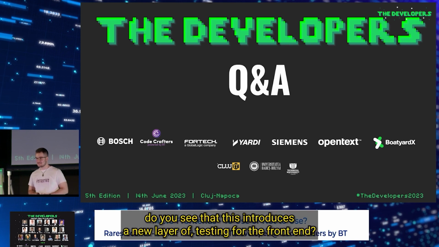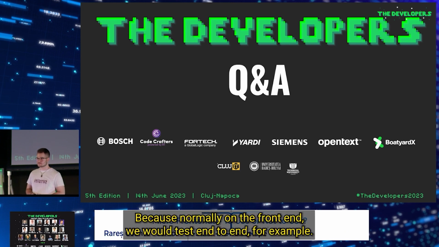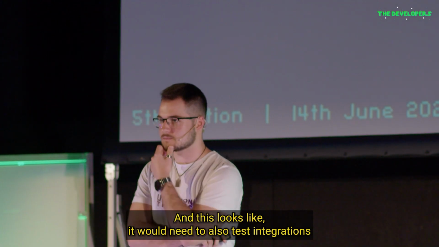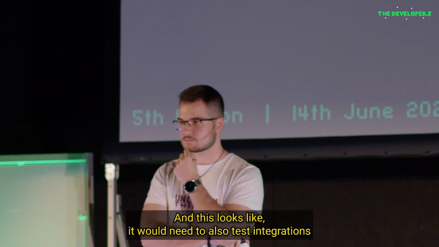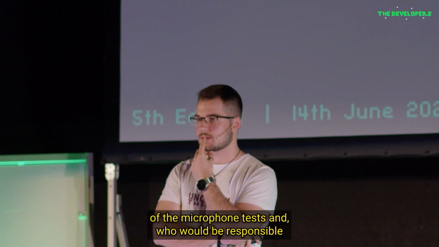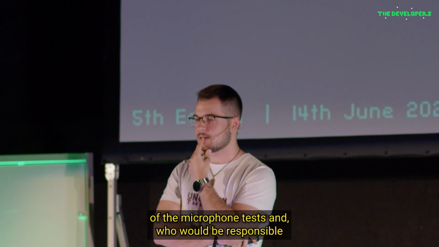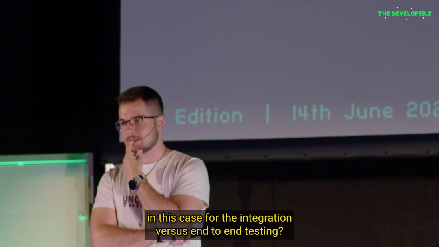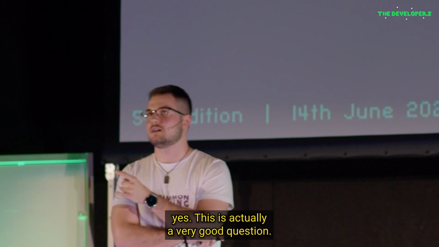In practice, do you see that this introduces a new layer of testing for the front end? Because normally on the front end we would test end-to-end, for example, and this looks like it would need to also test integrations of the micro front ends, and who would be responsible in this case for the integration versus end-to-end testing? Yes, this is actually a very good question.